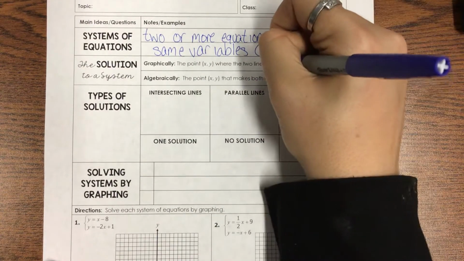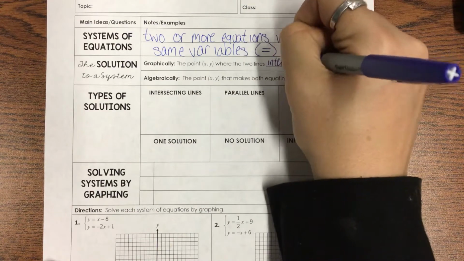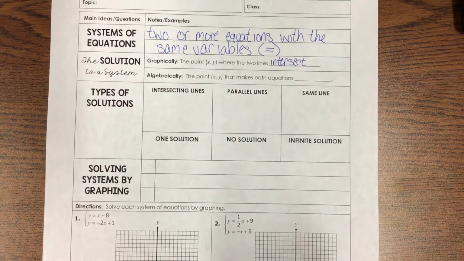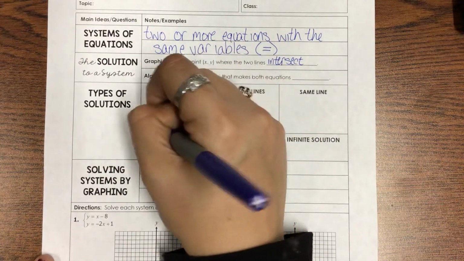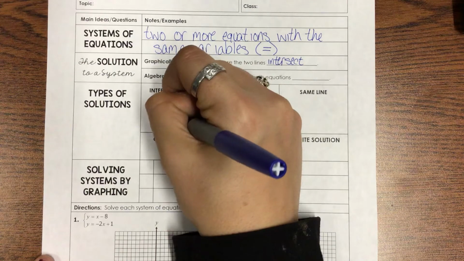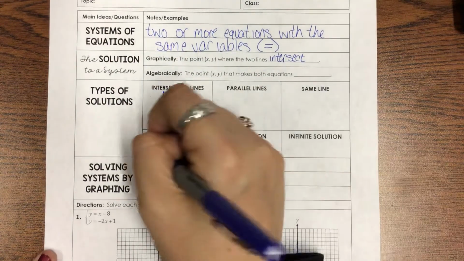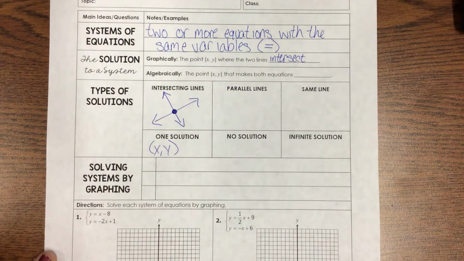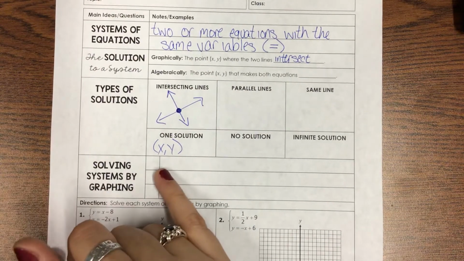the point where the two lines intersect. So if I have lines and they intersect at one place, this dot right here, my solution would just be the answer, the coordinates where they cross.